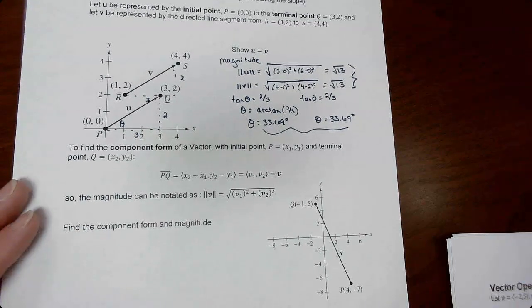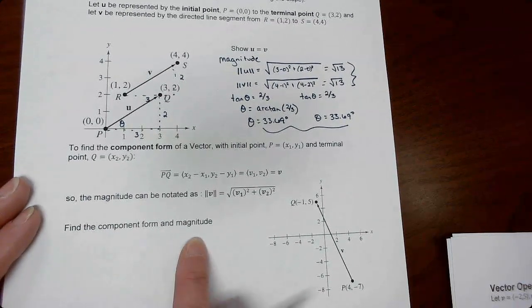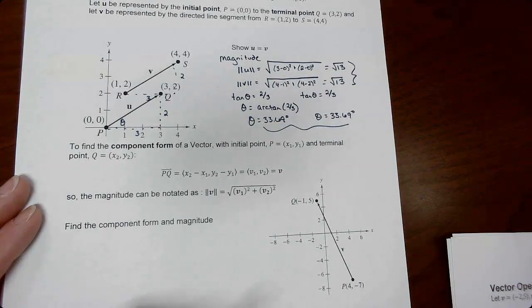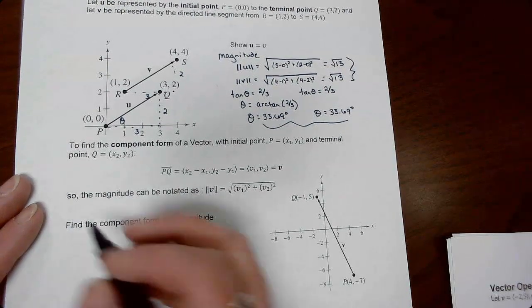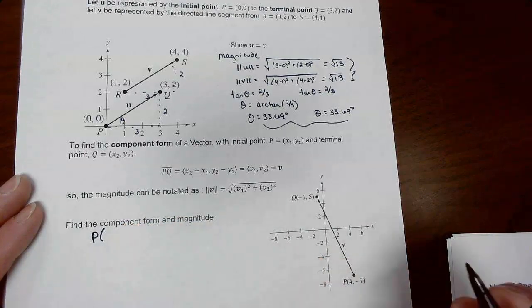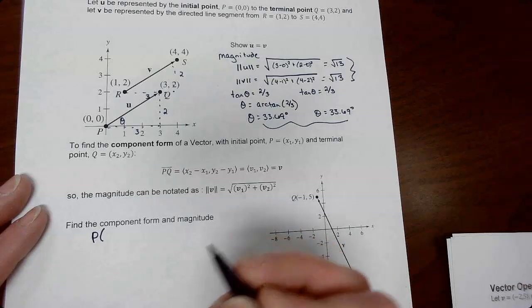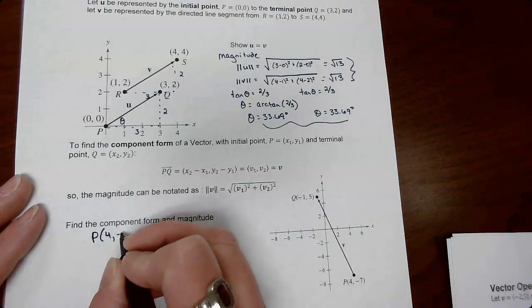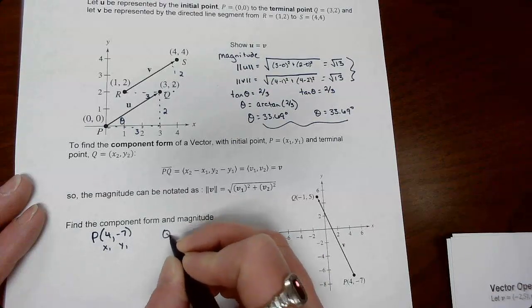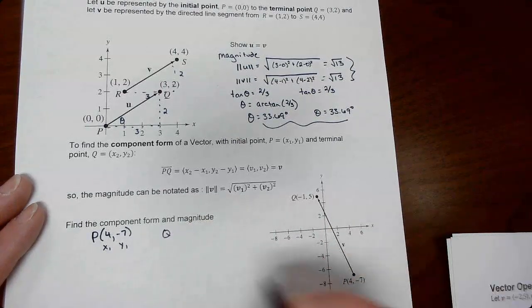So the first thing we're going to do is find the component form and magnitude of this vector. So it's starting at P. So that's our x1 and y1. So 4, negative 7. x1, y1. And we end at Q. That's where the arrow points to.